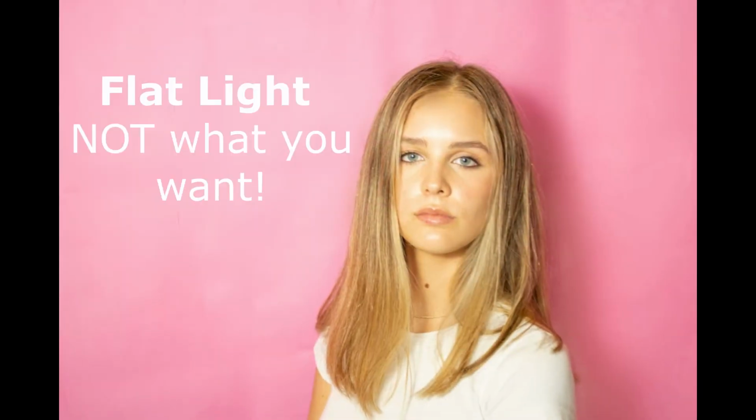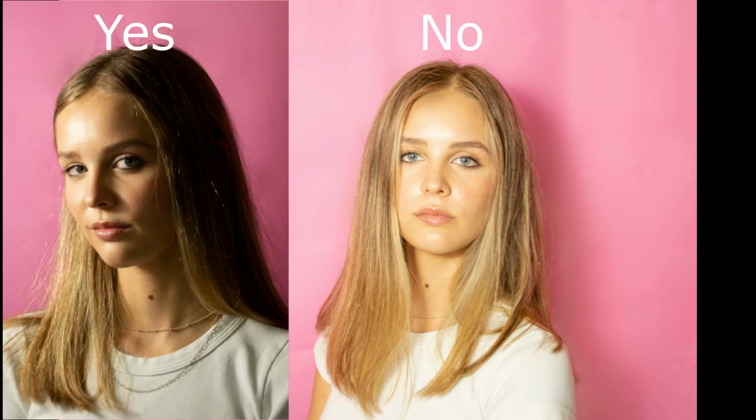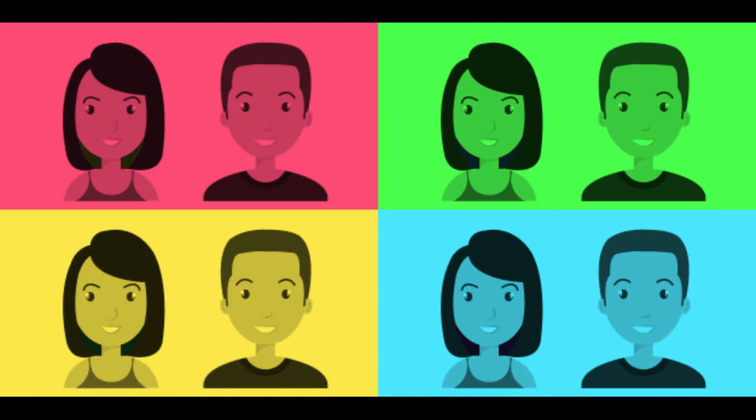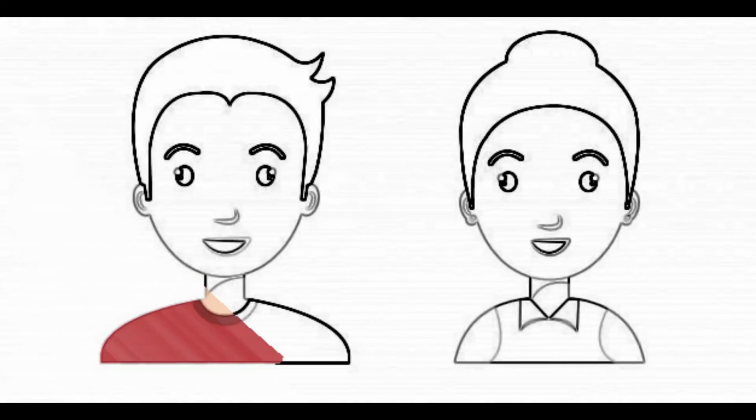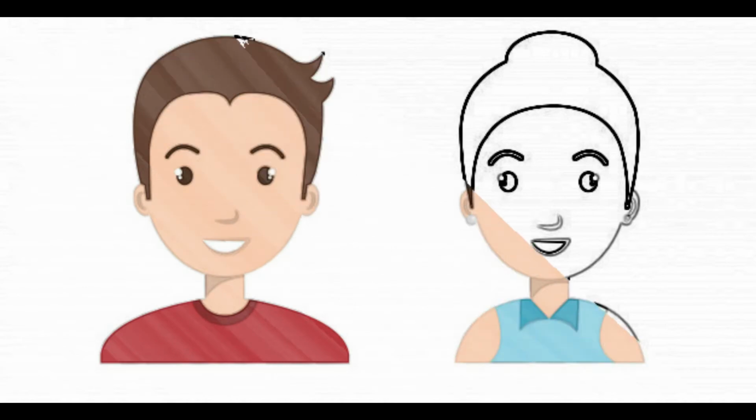This is often produced from point and shoot cameras with the flash. You can see the difference here from the correct lighting to flat lighting. Flat lighting produces little to no contrast, often resulting in a cartoonish-like portrait. Portrait painters look to the use of Rembrandt lighting to improve their ability to depict a sense of dimension, to make it appear more 3D.